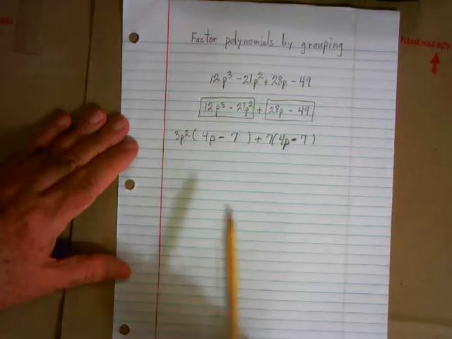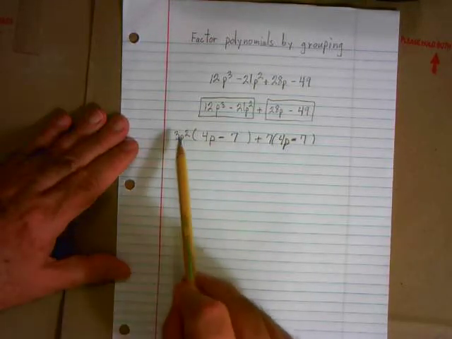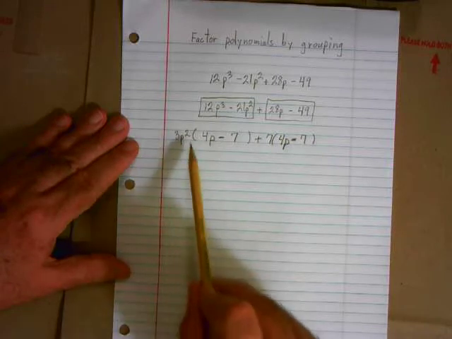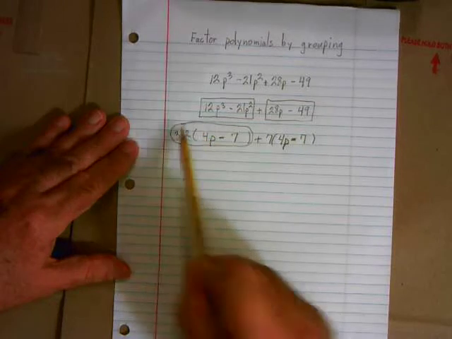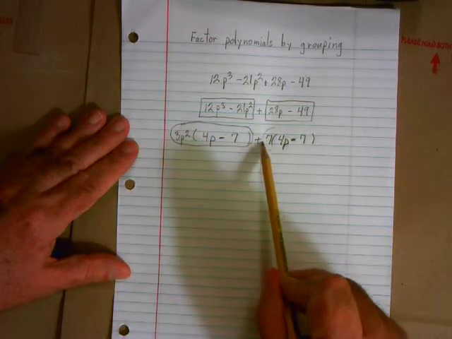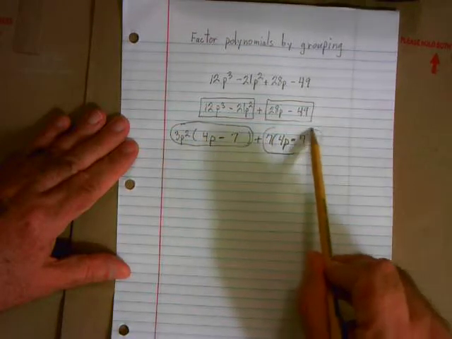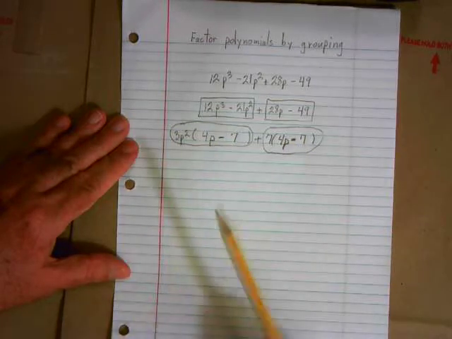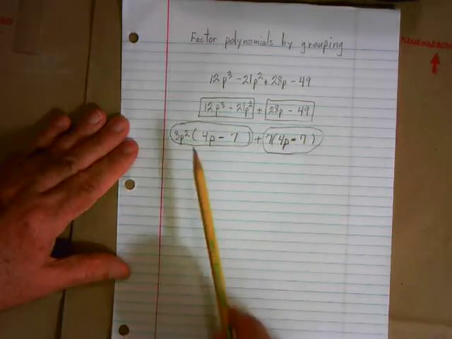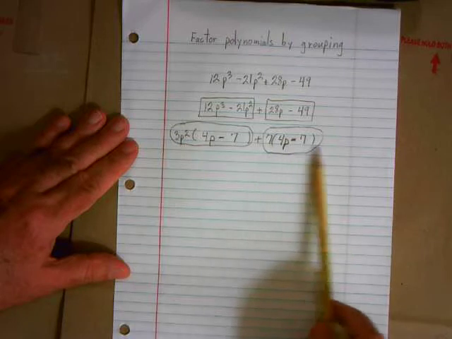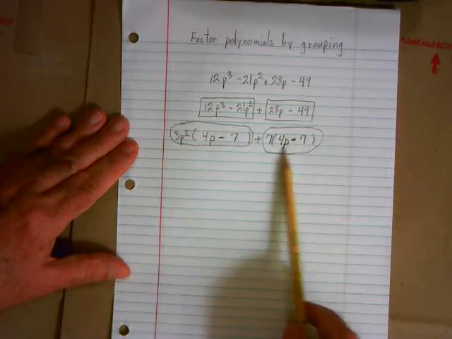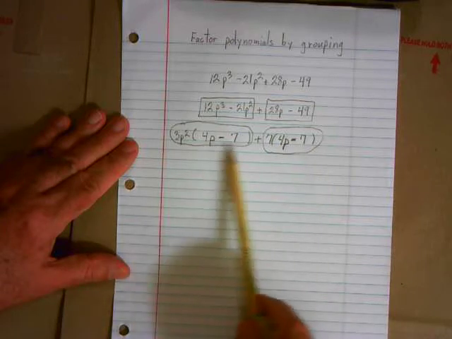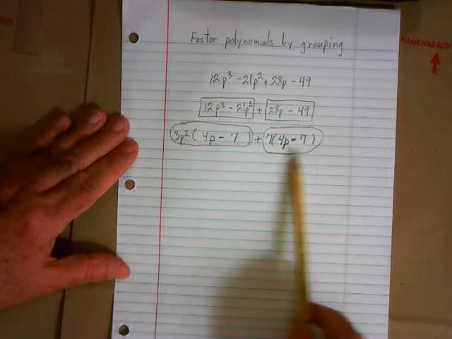And now we notice, if we think of this grouping as the first term and this grouping as the second term, something is common between the first term and the second term, and that is the piece in parentheses, 4p minus 7.